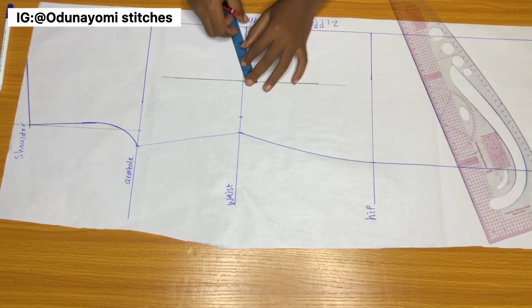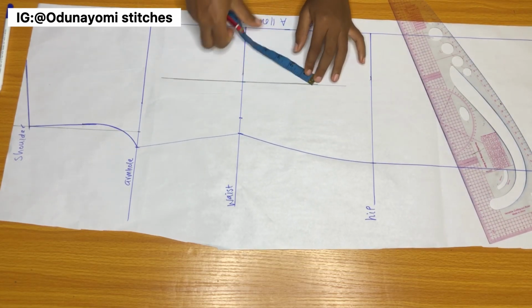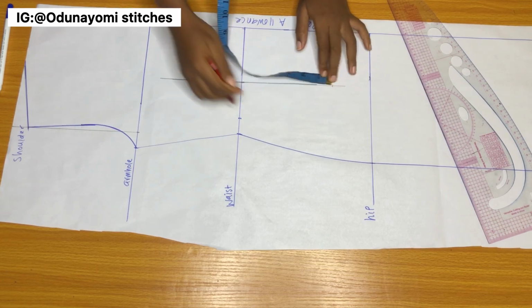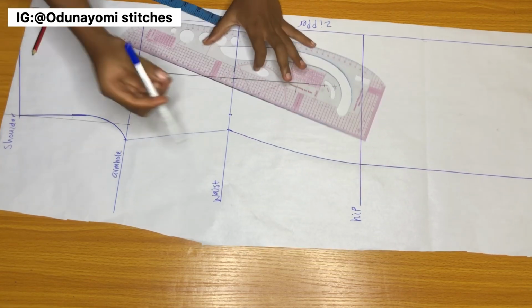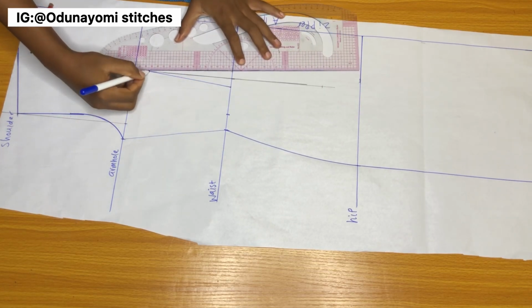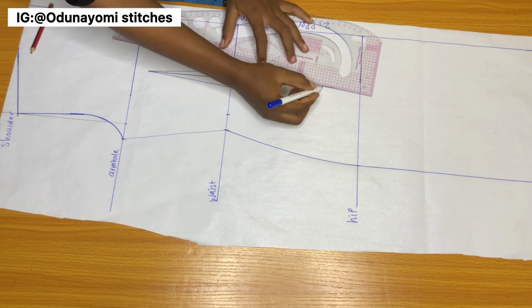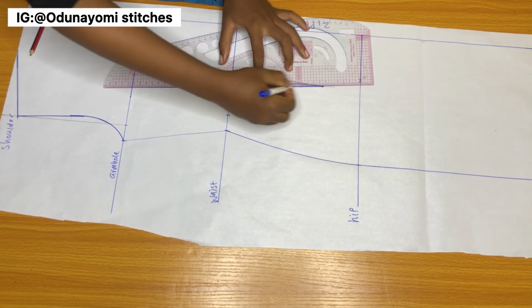So let's say like 1 inch below the armhole. Then I'll take half to the left, half to the right. So now I've taken the dart at this point.